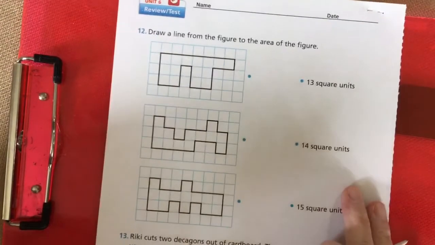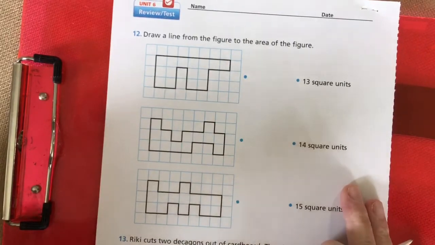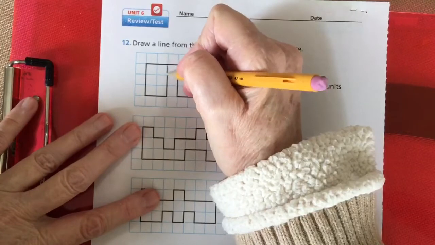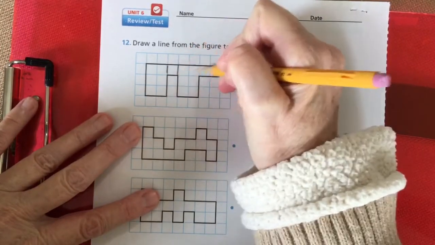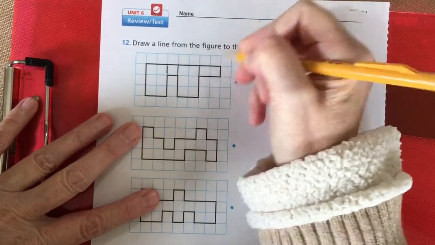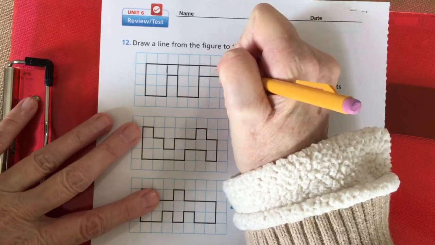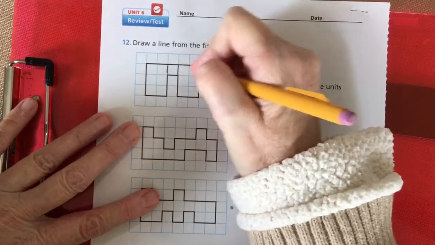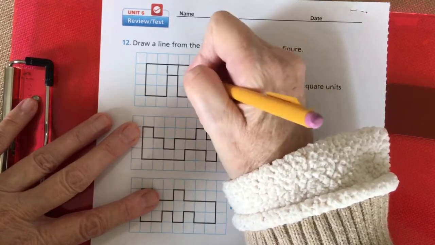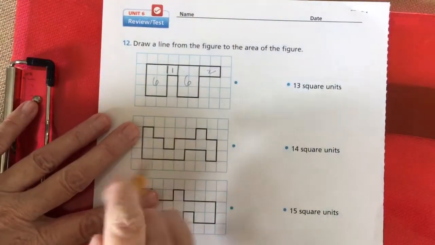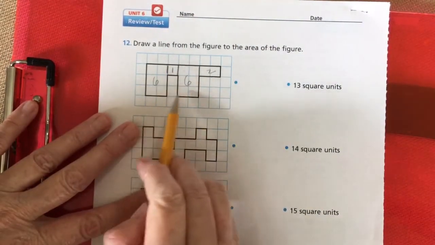All right, this is decomposing. I would have actually done this on all of mine, and I would have probably written in some numbers like 2, and then 2, 4, 6, 1, 2, 4, 6. I would have done this. I would have made it look like this.